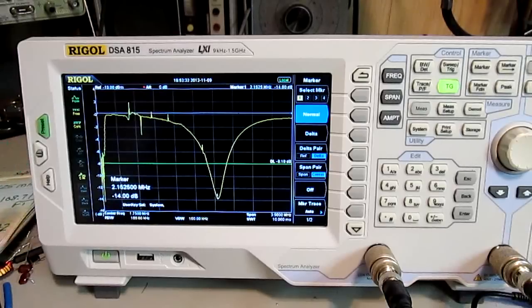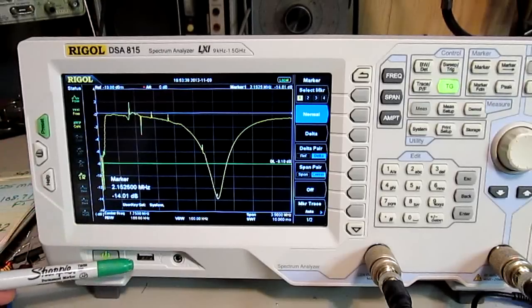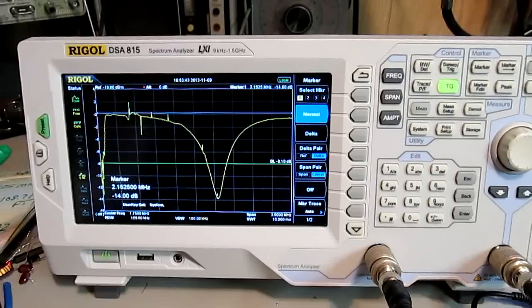Again, when you print, if there's a printer hooked directly to the analyzer, it'll print to the printer. If there's not, and you have a thumb drive in here, it will automatically default to printing to the thumb drive, which is a very handy feature. I like that a lot.